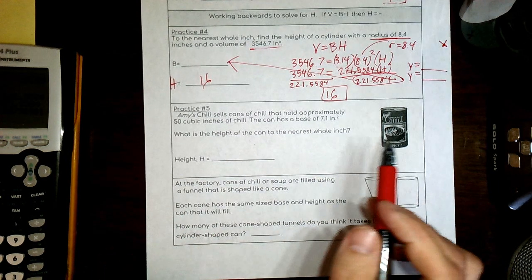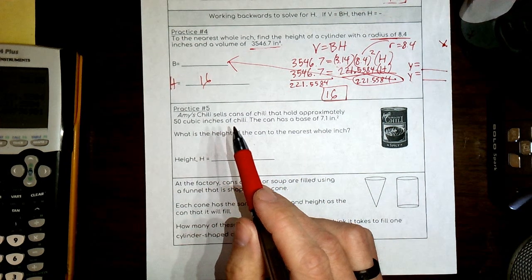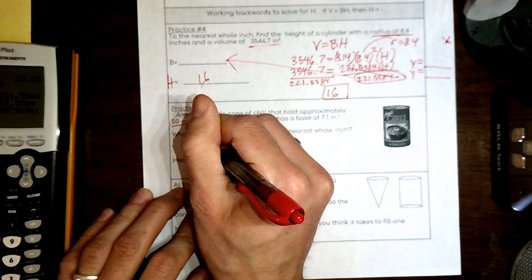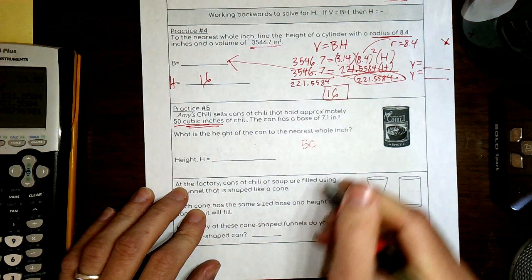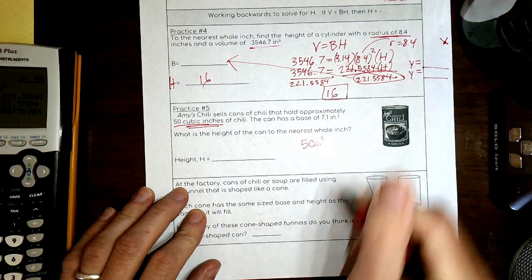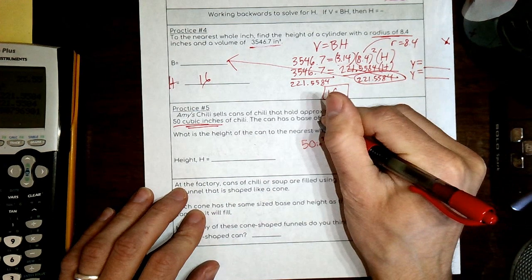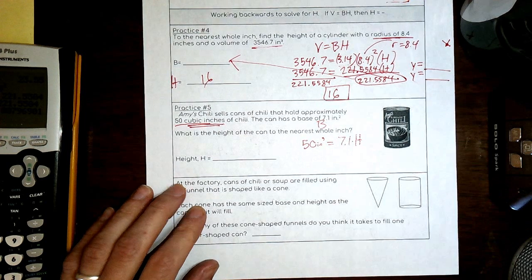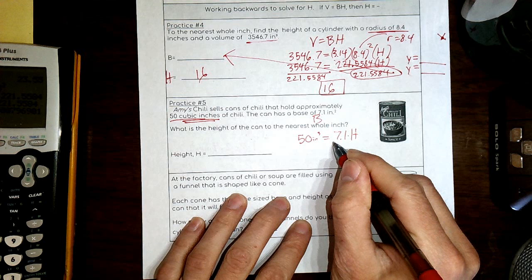All right, this is the last real problem on the page. It says Amy's Chili sells cans of chili that hold approximately 50 cubic inches. So anytime you see cubic inches, that's a volume. So the volume is 50. We can put cubic inches next to it. And that's going to equal a base of B, right, of 7.1, and then we're figuring out what the height is. And so this is a simple one-step opposite of multiplication and division.